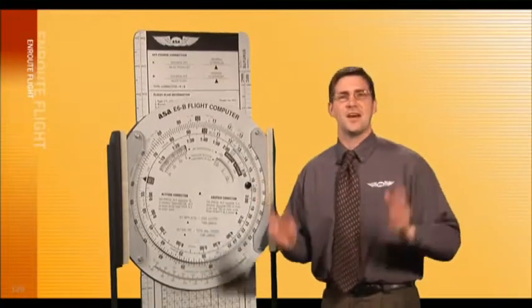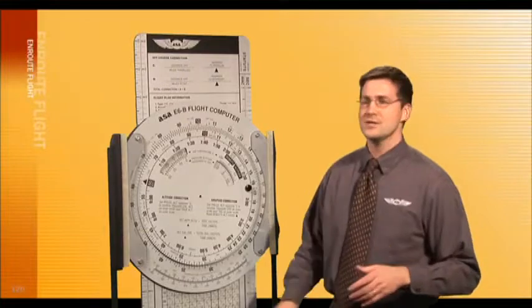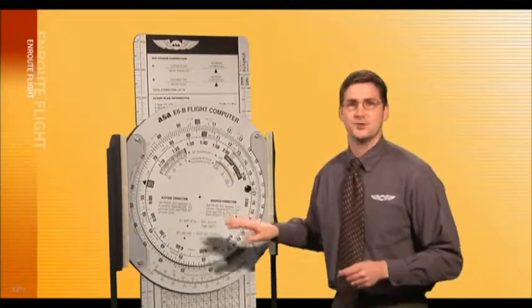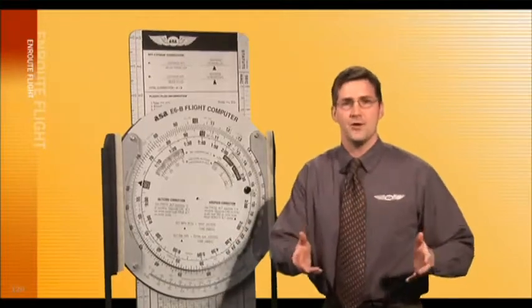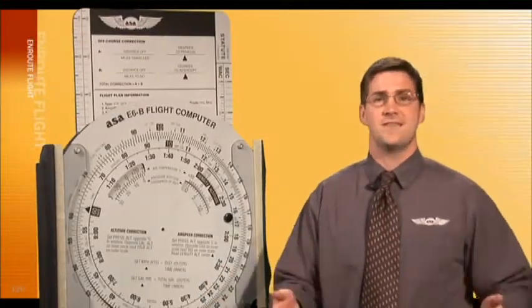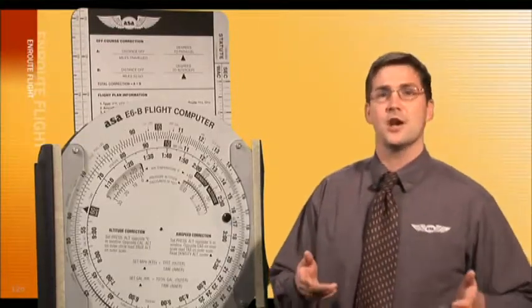Let's take a look at another type of problem that we can solve using our E6B flight computer. In this case, it's a density altitude problem. I'll give you a scenario. Let's say we're at an airport and we want to determine what the density altitude is to determine if it's safe to take off. Well, we can determine our pressure altitude from the instrumentation we have in the aircraft, and we can also get the temperature from the local airport thermometer.